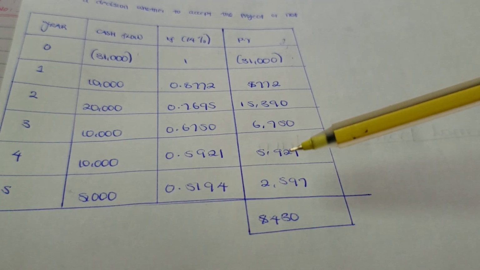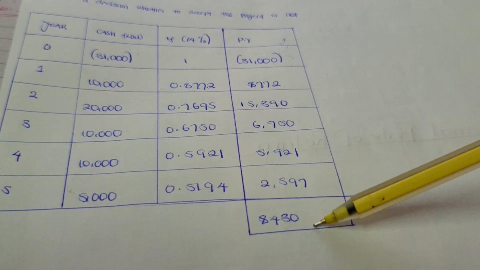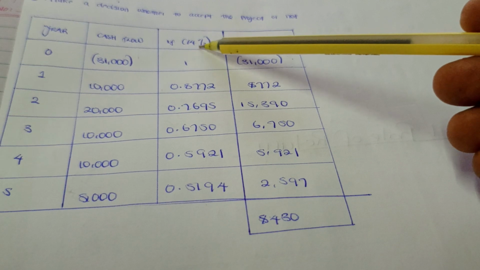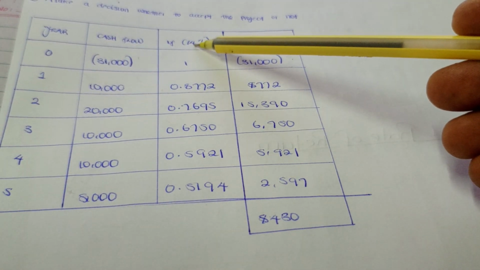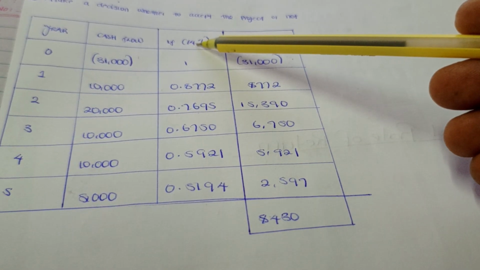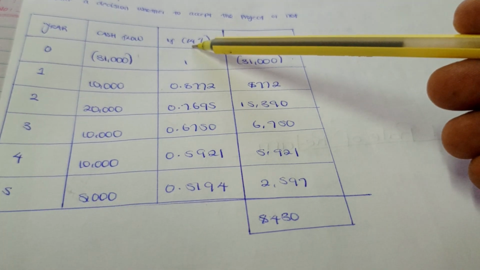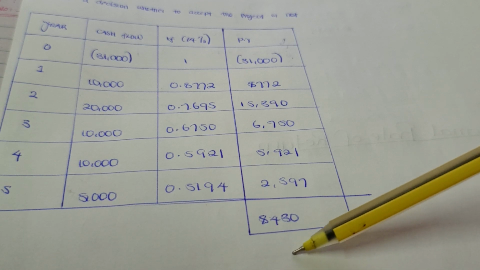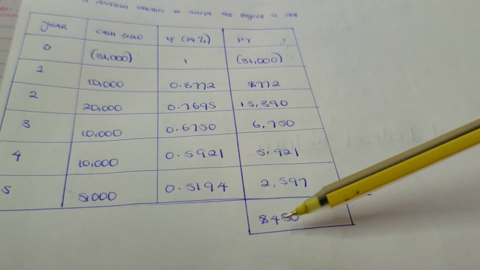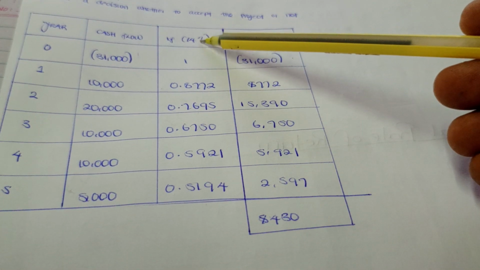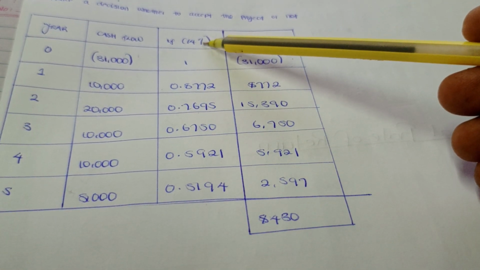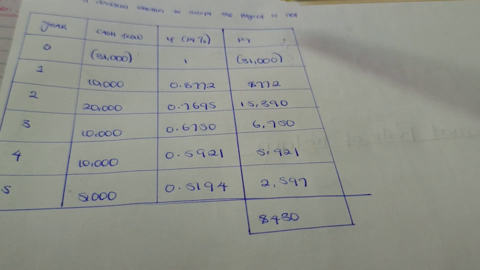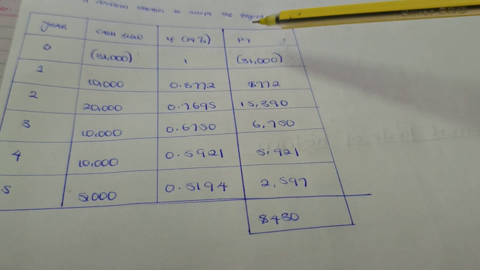Why? Let us assume this number was negative. If this number was negative, then I need to reduce this discount factor for me to get the positive number. Remember, I said the relationship is inversely proportional. So if this number is positive and you want to reduce it to negative, then you should increase the discount factor. So let us draw a table trying to estimate.